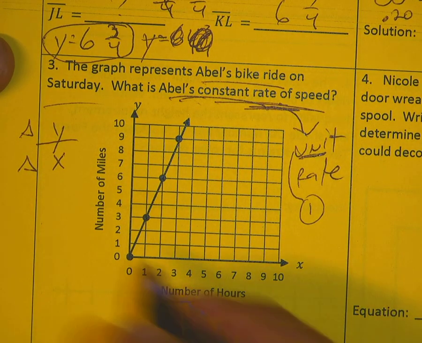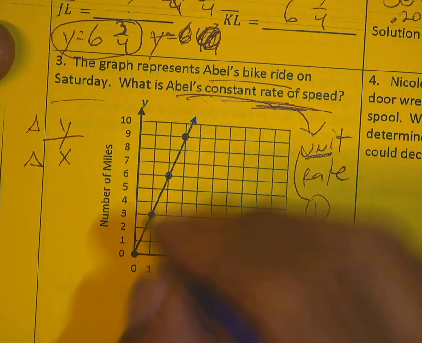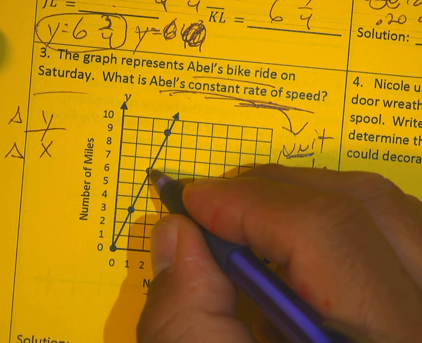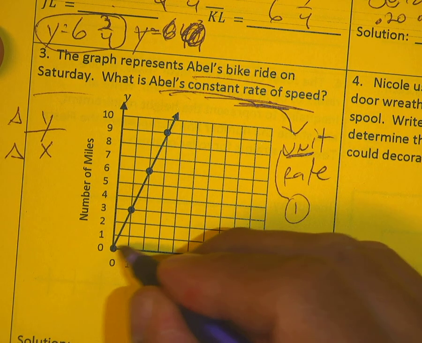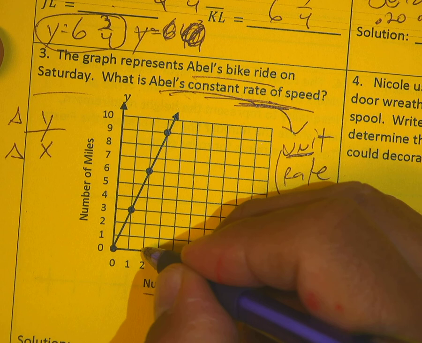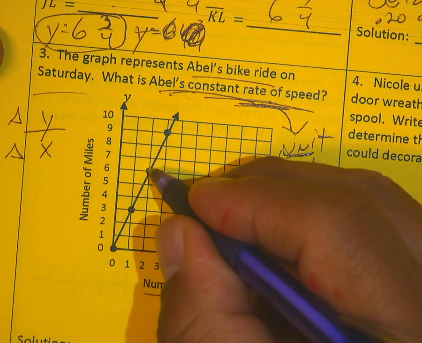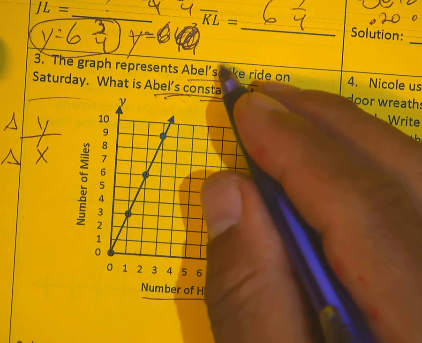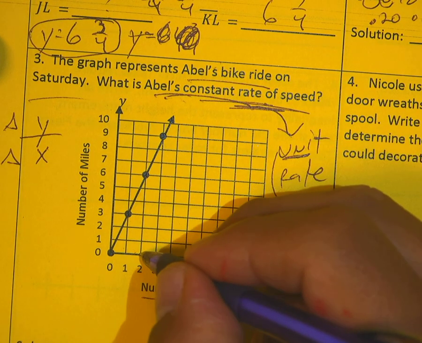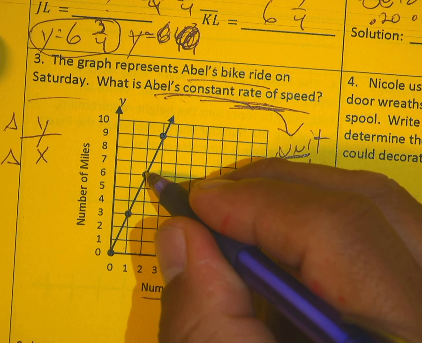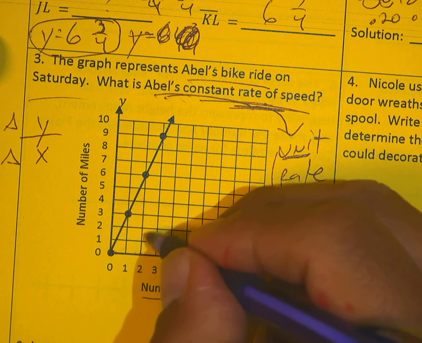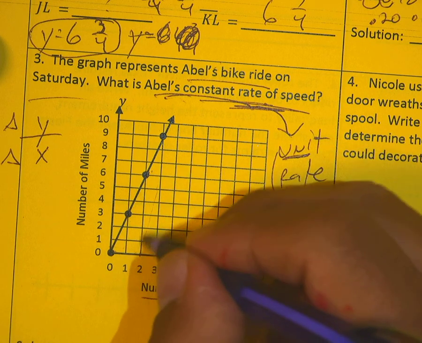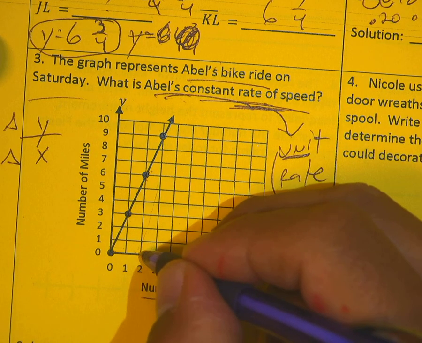So think there, my change in y. For example, let's look at this point here, this corner. What is it saying? Well, it's saying that in 2 hours I can go 6 miles on my bike ride, according to what Abel was doing. So in 2 hours, I'm at 6 miles. In 2 hours. So then how would I set that up?